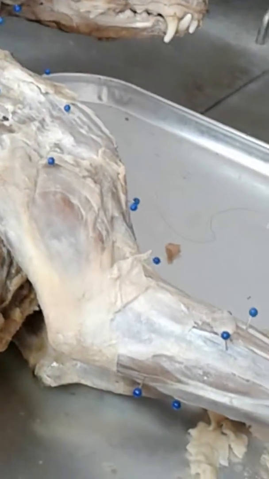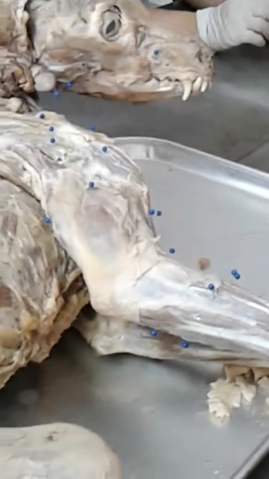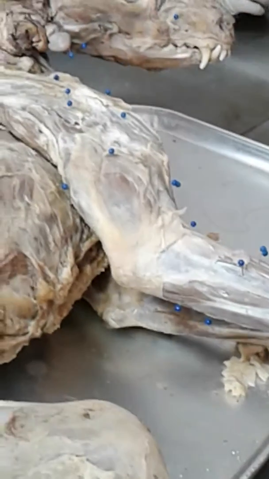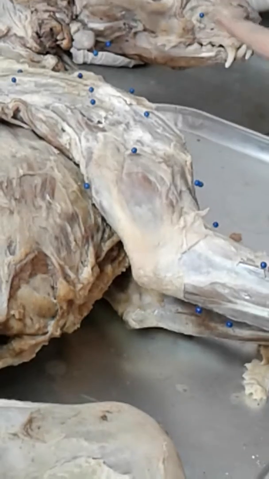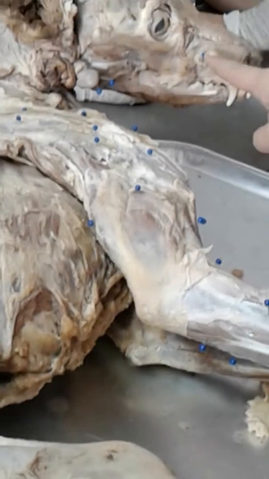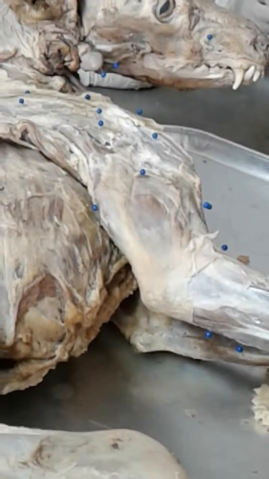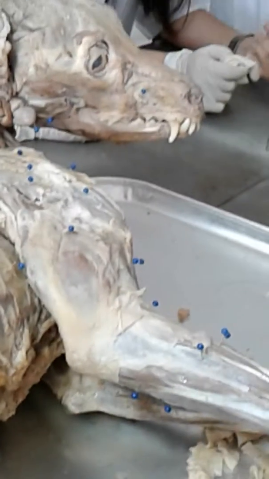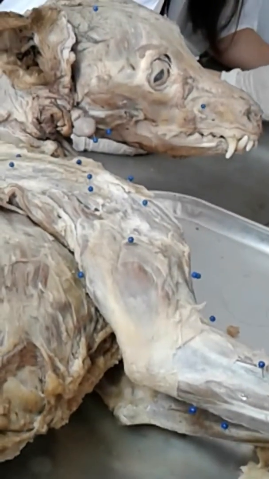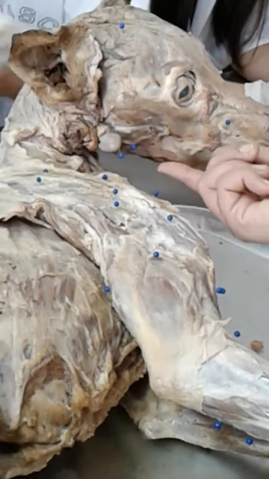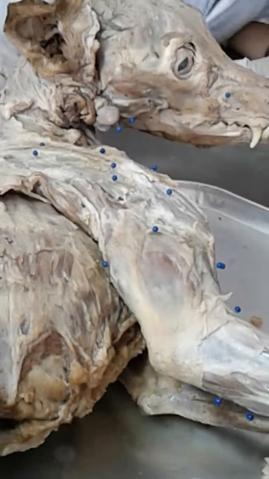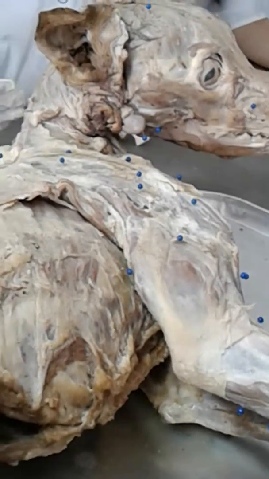There's no need for you to come in with gloves. You can just touch the pins. For example, this is the trigeminal nerve. If you can specify which division, that's the second division or the maxillary division. And then you have your masseter. Easy for you.